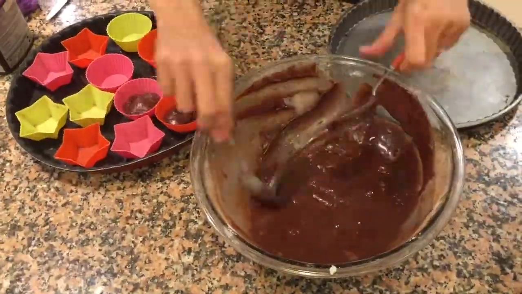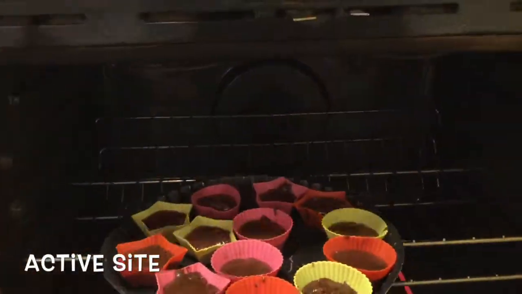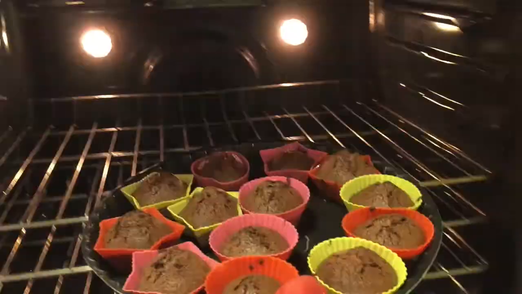The muffin batter, which is made of different ingredients, would represent the substrates. The oven would represent the active site of the enzyme, and the baked muffins would represent the products.